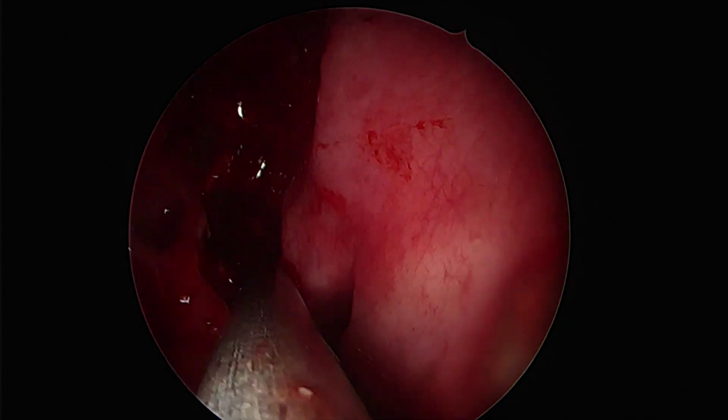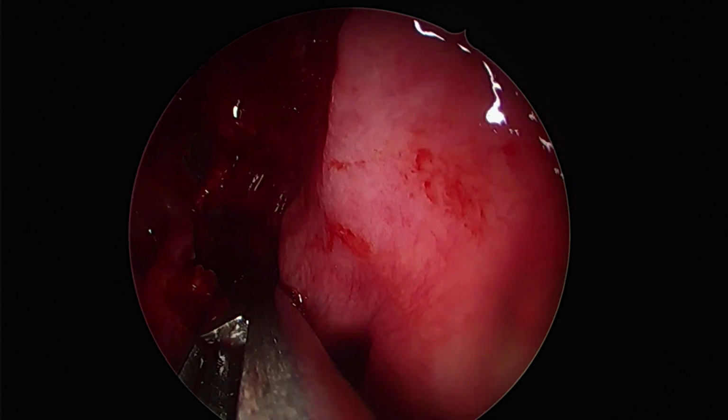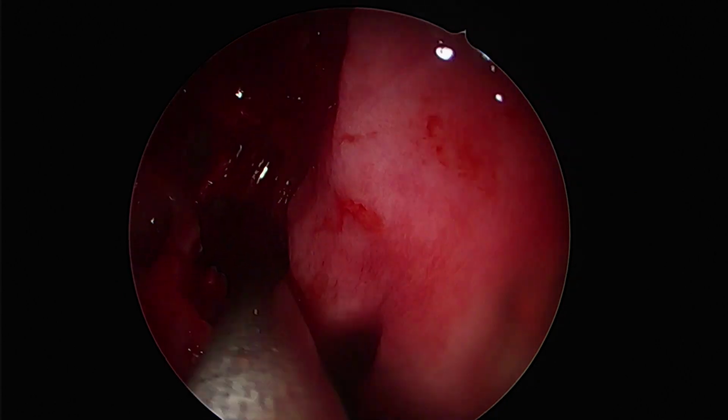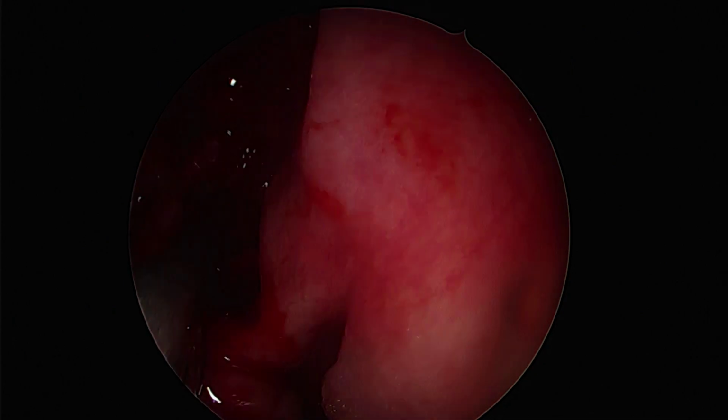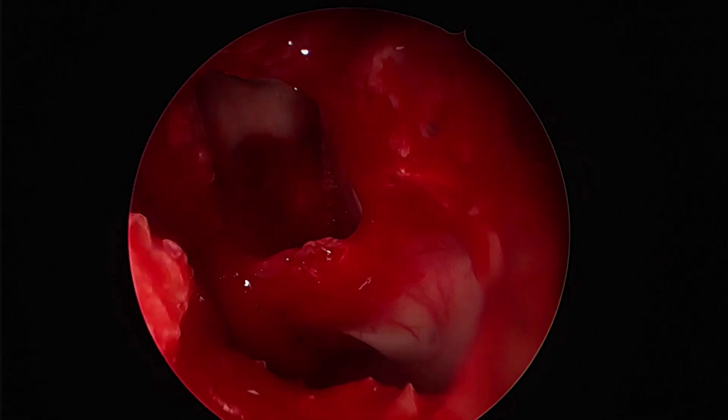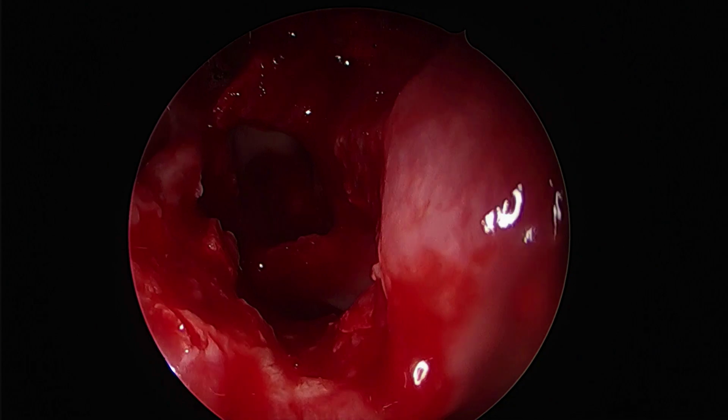So we are trying to remove some more bone inferiorly to obtain a straight trajectory of instrumentation when we go on to remove this near complete septation between the Onodi and the sphenoid.